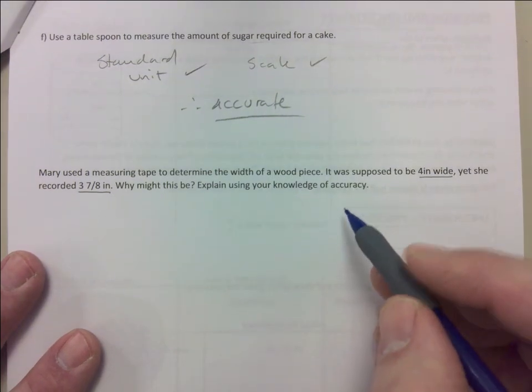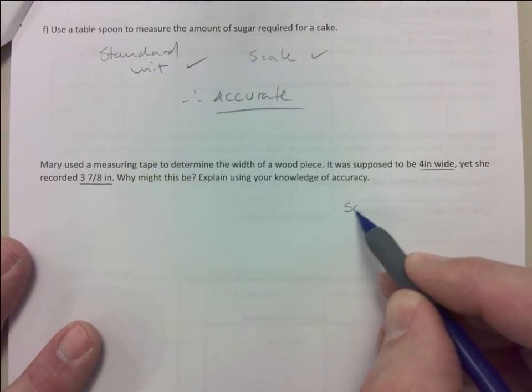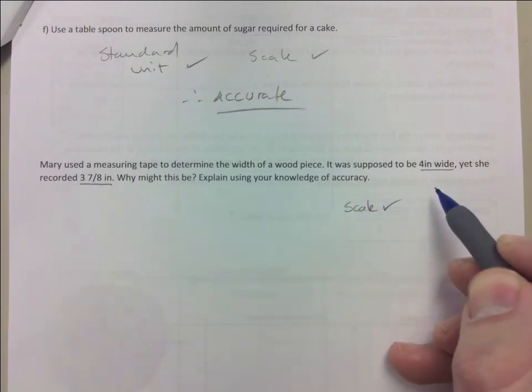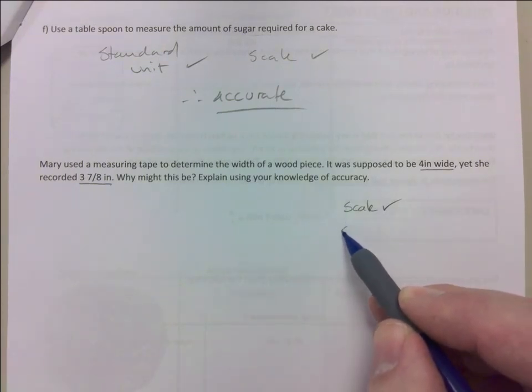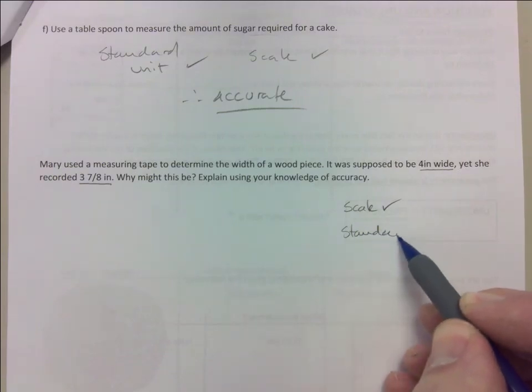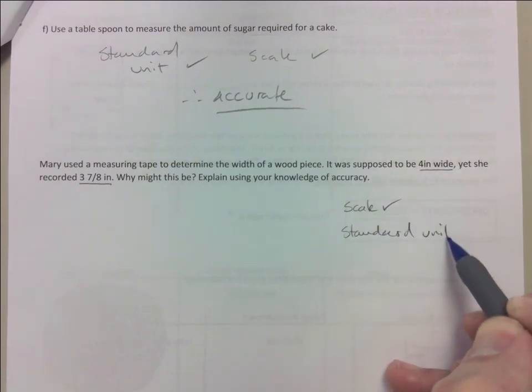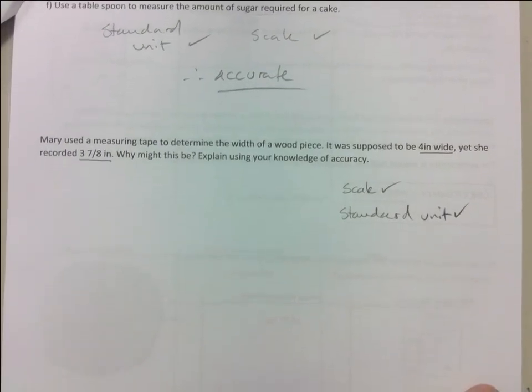So you have to now check. The scale is okay. Using inches for a piece of wood is fine. Using a standard unit is fine. So what does it have to be then?